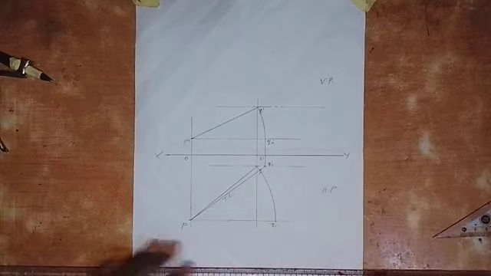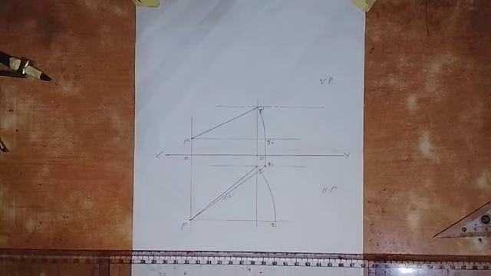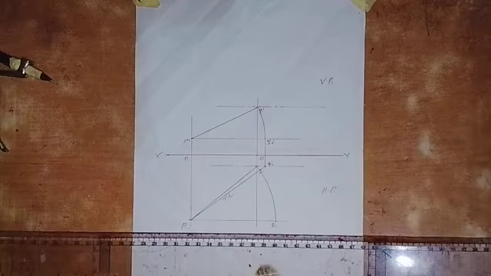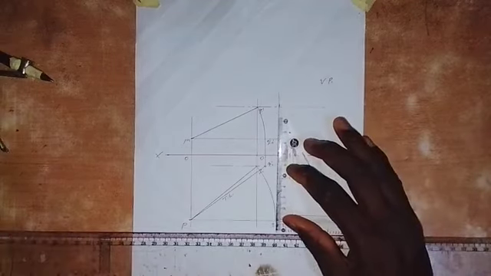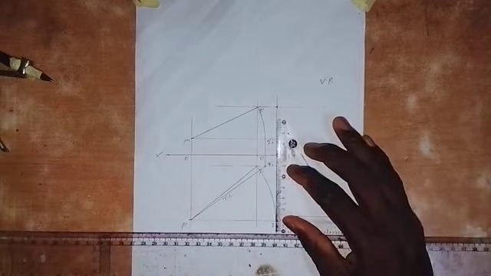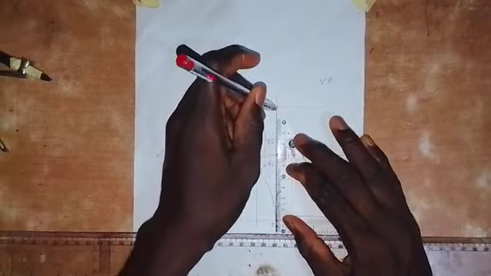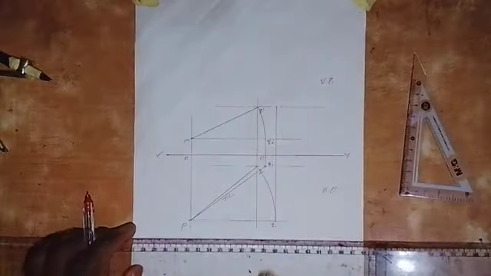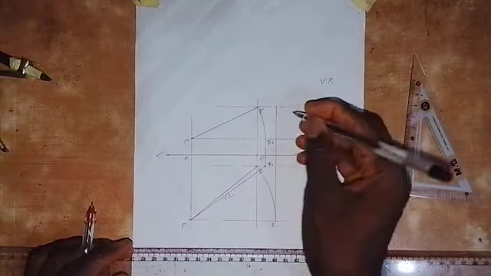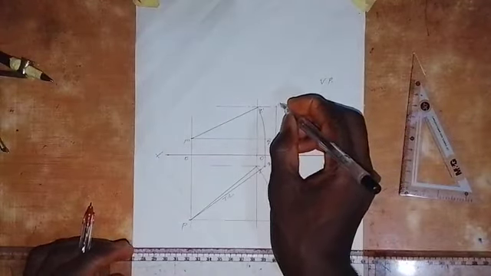So this is point Q1. The next thing that we are going to do is draw a vertical line from this point Q1, going up to touch the locus line here. This point, we are going to call it point Q2.